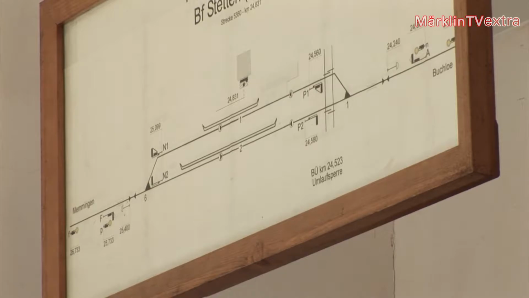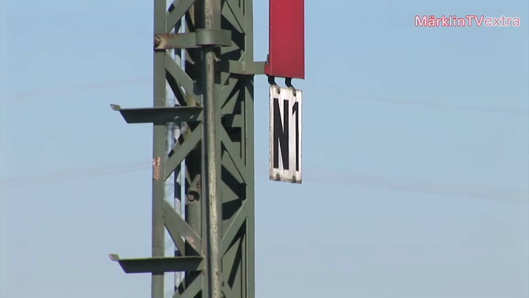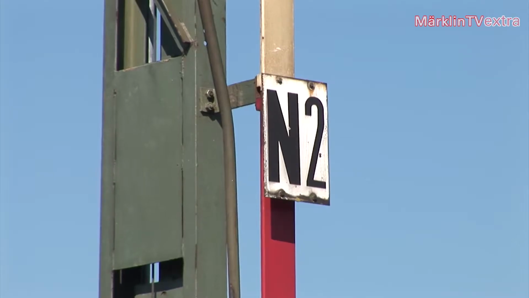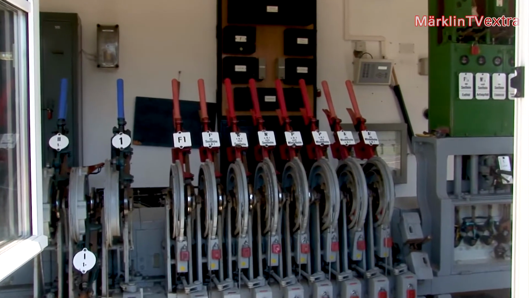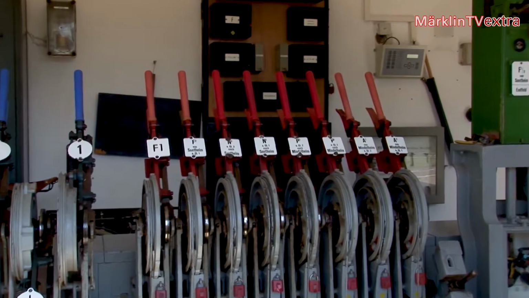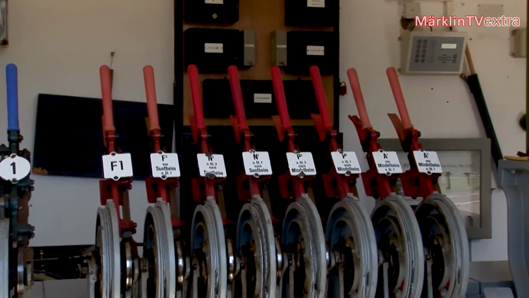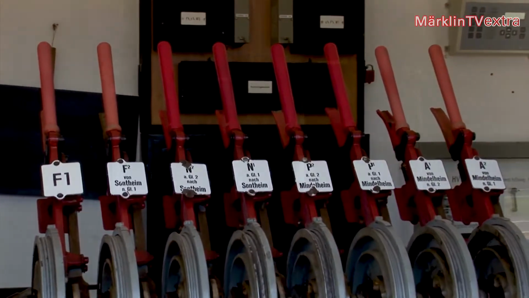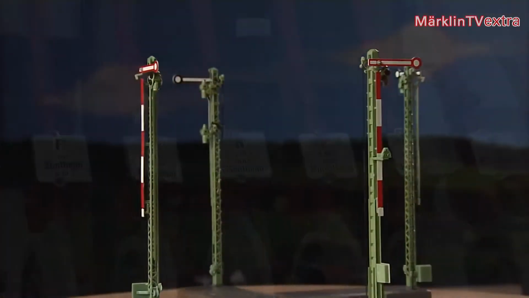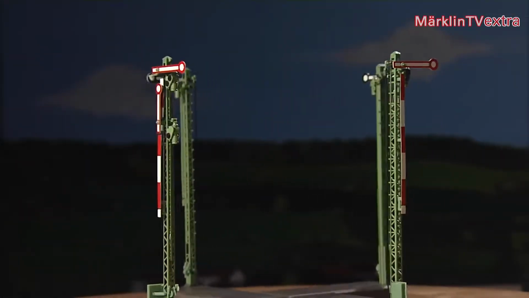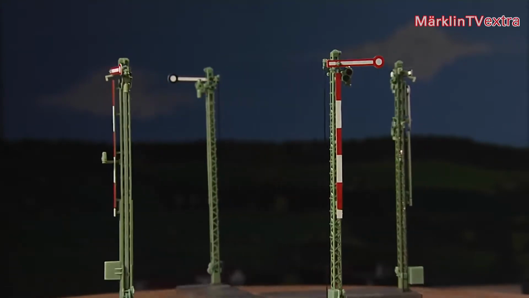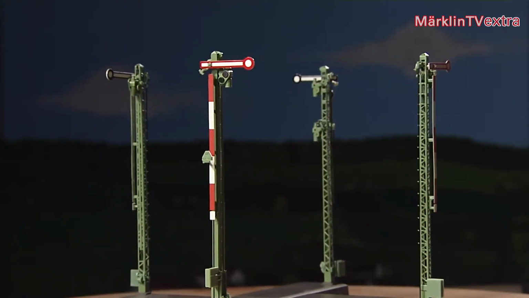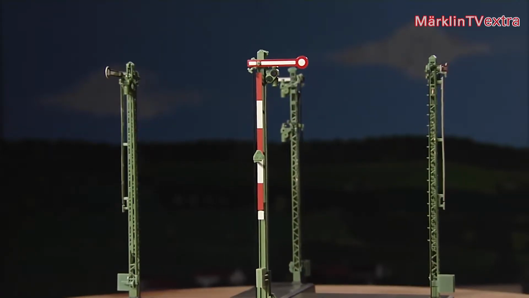Signals are primarily used to coordinate train traffic entering and exiting the station. Furthermore, they can be found along single track lines, where they ensure that train crossings take place safely. Model railroaders, no matter if they use direct or alternating current, may install the new main signals by Märklin with a realistic design. 4 different versions are available.